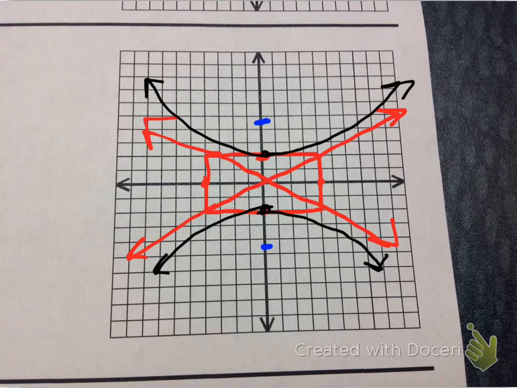Now the process was not any different, it's just that this time we knew it was going to be vertical, so when we drew the shape we knew to go upward and downward instead of being over here or over here. So that's how you do that.